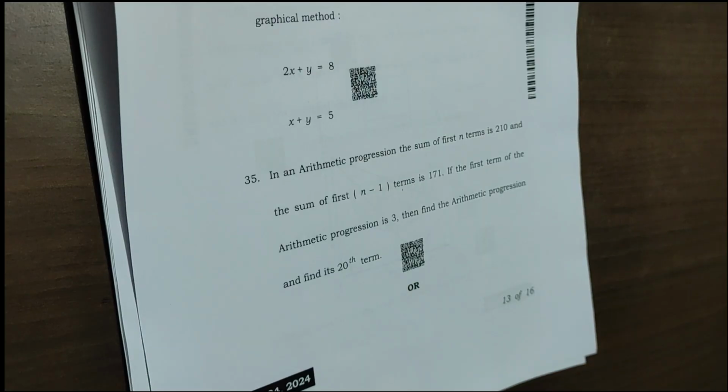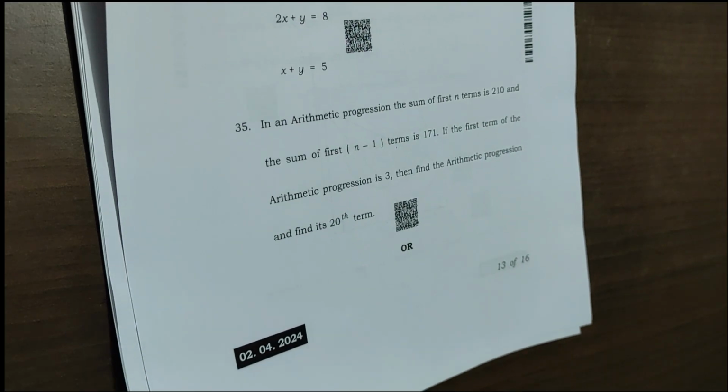Let us now solve the next question, the 35th. There are two questions, part A and part B. Let us focus on part A. In an arithmetic progression, the sum of first n terms is 210 and the sum of first n minus 1 terms is 171. If the first term of the arithmetic progression is 3, then find the arithmetic progression and find its 20th term.